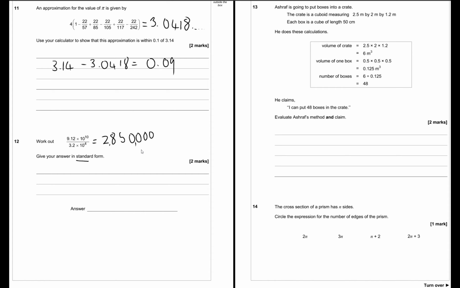And it says give your answer in standard form. So we want it in the form 2.85 times 10 to the what? How many decimal places have we moved it? So we've put a decimal point here. So it's 1, 2, 3, 4, 5, 6. So it's 2.85 times 10 to the 6. Then put your answer in the correct place.